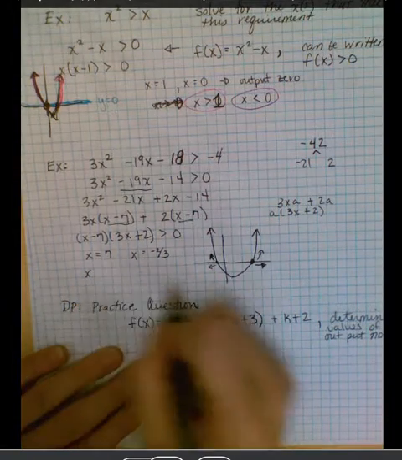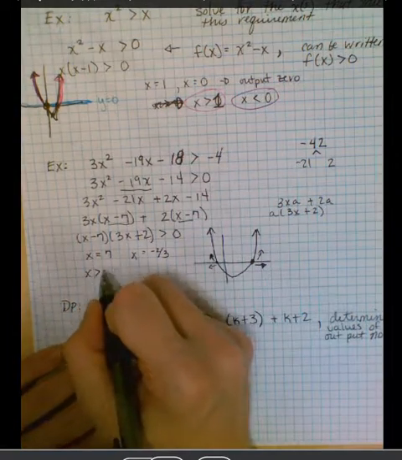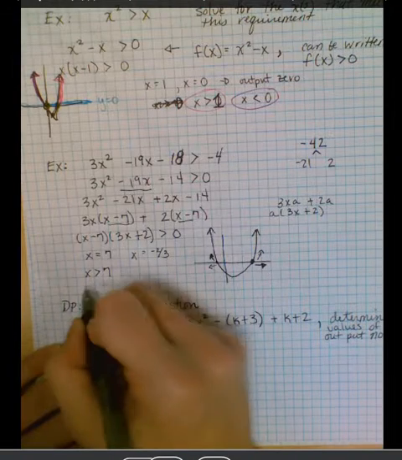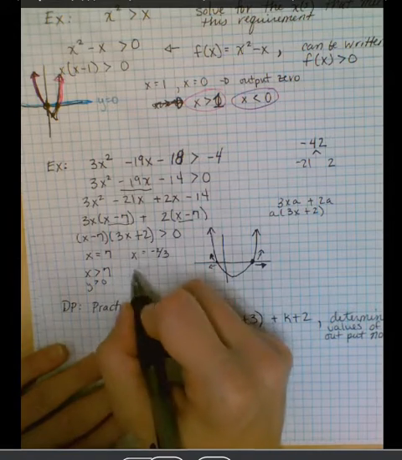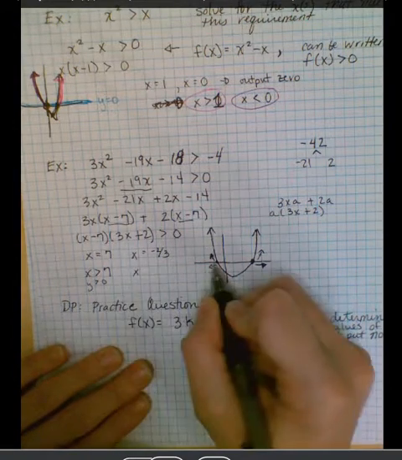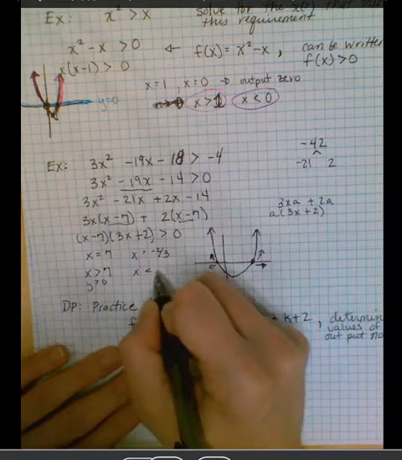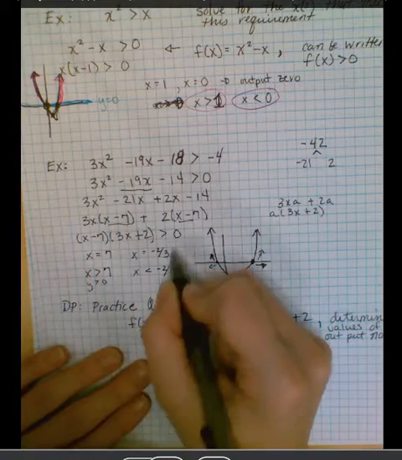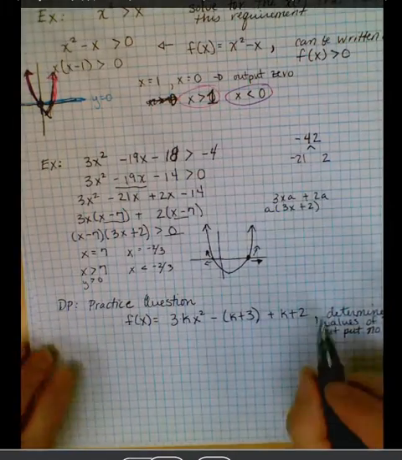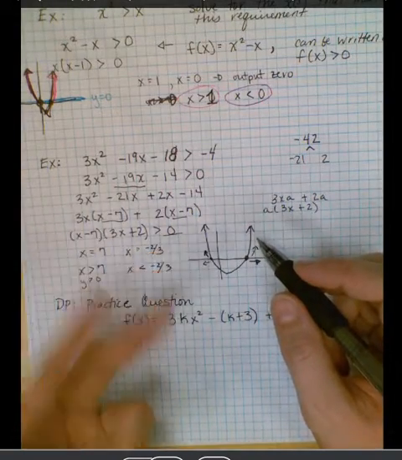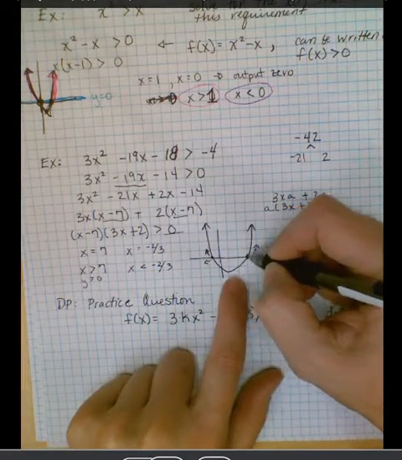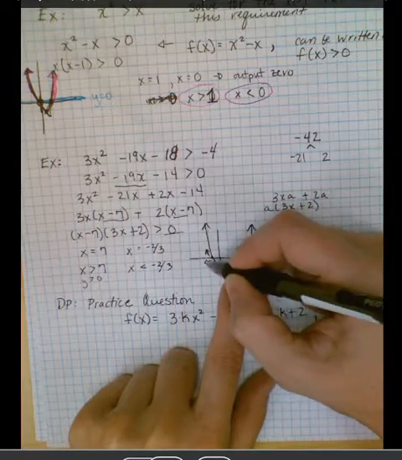So when x is greater than 7, the output is greater than 0. And then when x is less than negative 2/3, my output is greater than 0 also. If for some reason they were looking for the other way, whereas at less than 0, then we would be looking at this range in between.